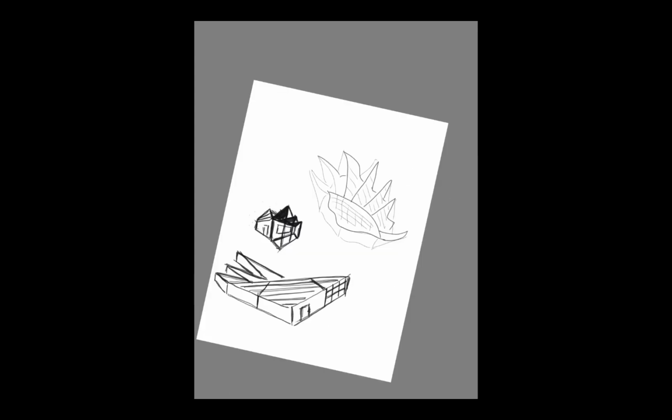So as you can see, I'm just using shells and I'm keeping this kind of spiky thing that I was working on, and I'm trying to think about what that might look like as a building. The other good thing about Autodesk Sketchbook is that it allows you to shrink and move your boards around, and you can fit loads of different little tiny drawings on the same page.